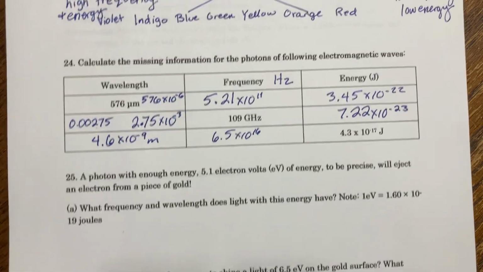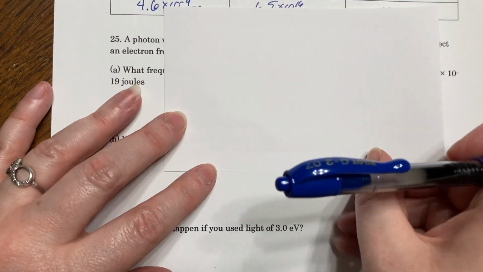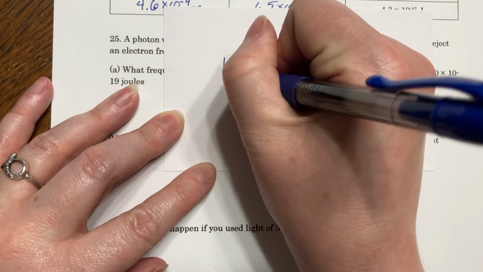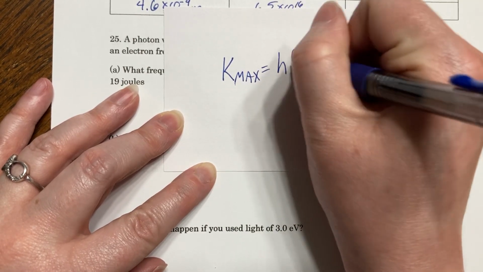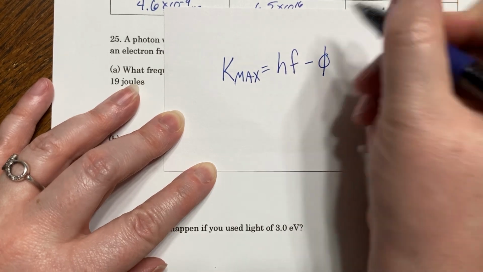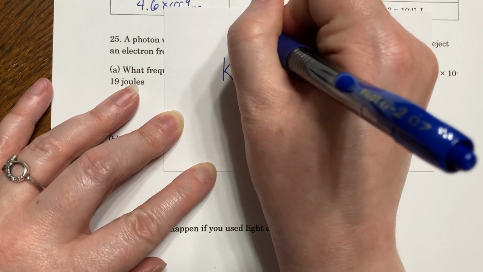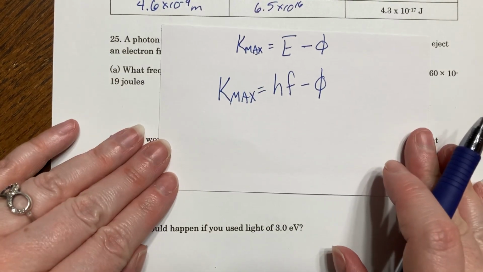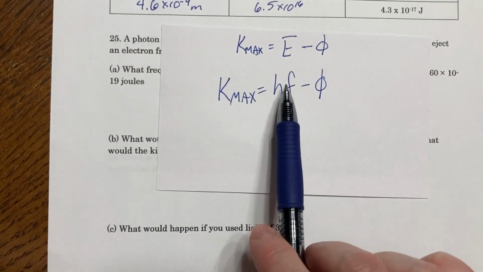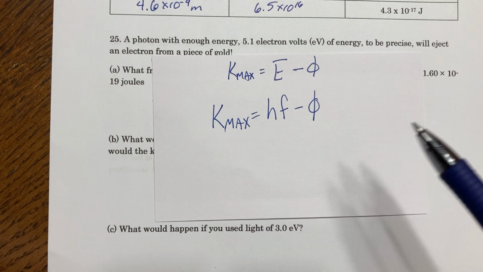And then we have the photoelectric effect. Okay, so the one that I didn't put on your equation sheet that I did put on your test, I don't remember which way I wrote it. It's one of those two. But as you know, E equals HF. So those are the same thing. I don't remember which way it's written, but it means the same thing.